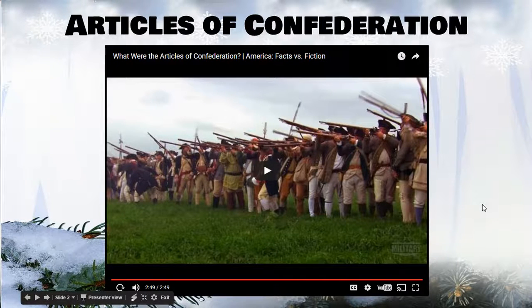And when we wrote this, we were so raw. Our feelings and our emotions were so raw from the experiences we had under the British Parliament that we were so adamant about making sure we did not allow a government to treat us that way ever again. And so one of the things we established was the fact that we weren't going to be run over. We set up a weak central government.